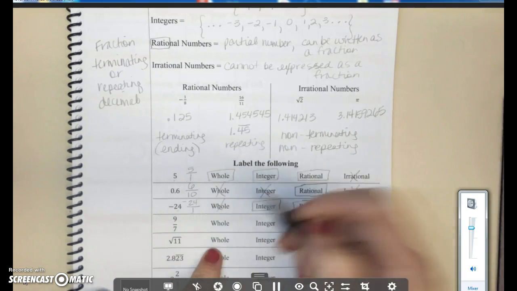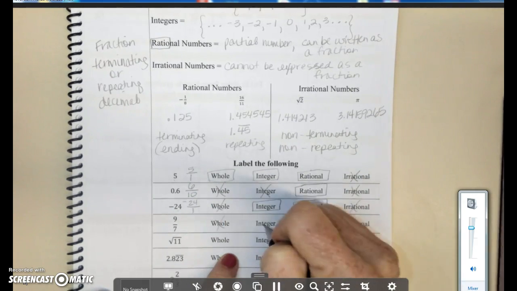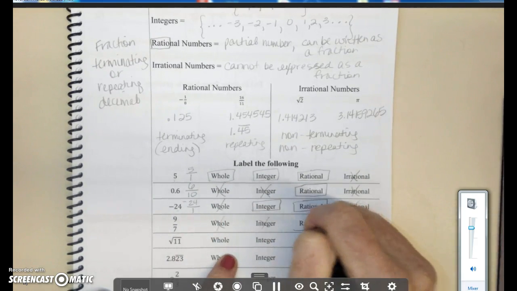So, 9/7, well, let's cross out the ones they're not, is not a whole number. We know that. It's not an integer. It is rational, and it is not irrational.